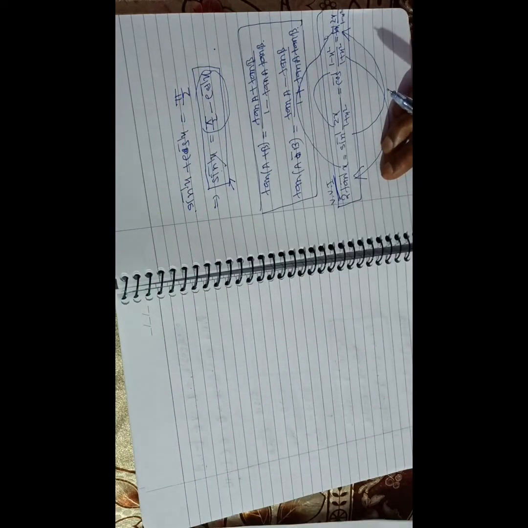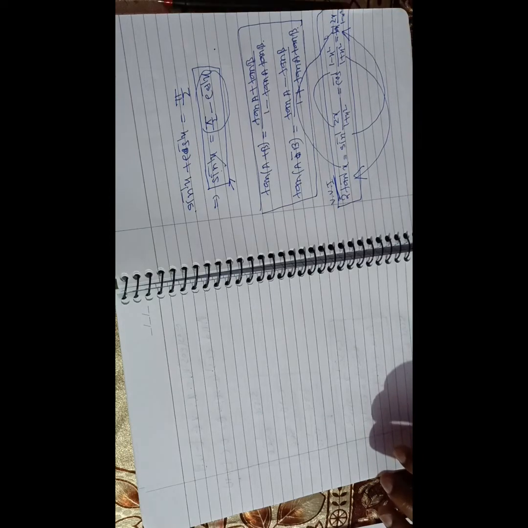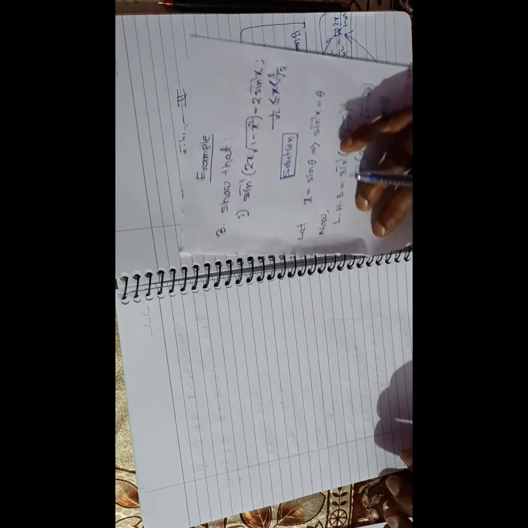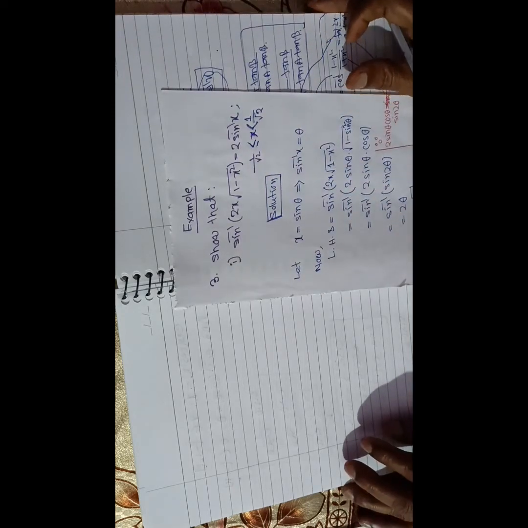Next, we are going to the examples of the NCERT textbook in Exercise 2.2.